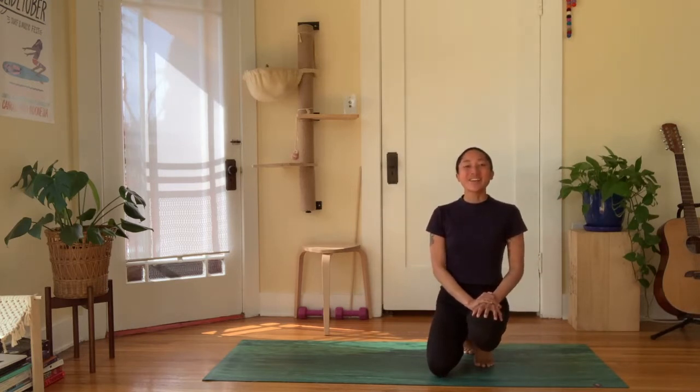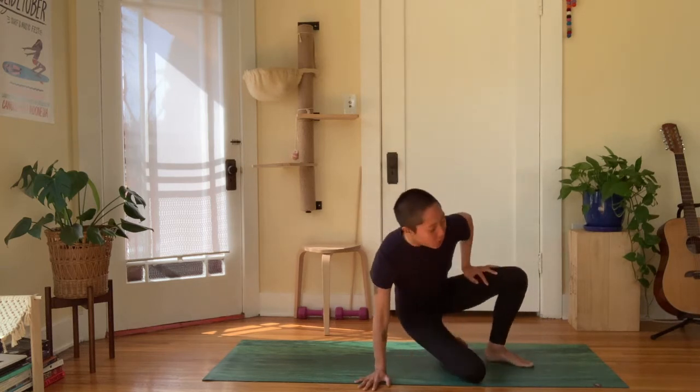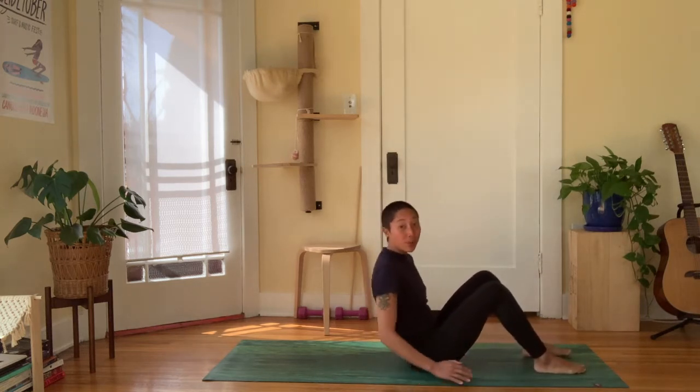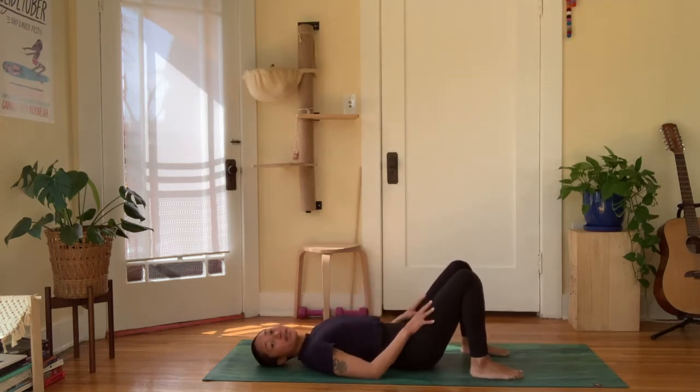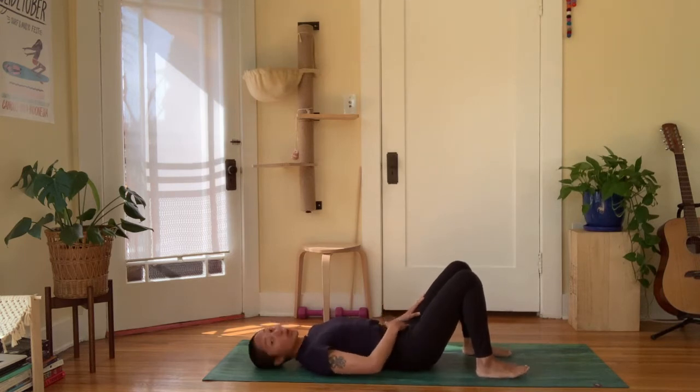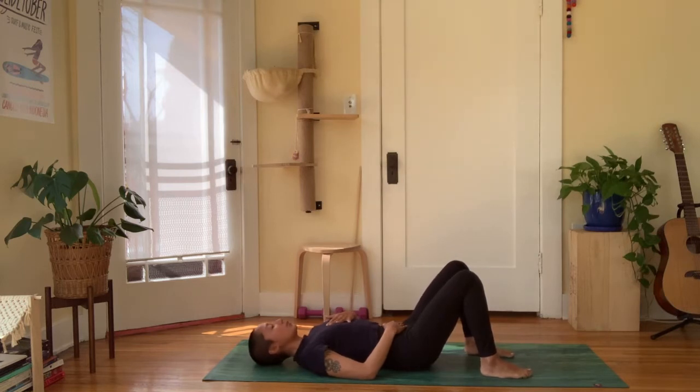So we'll begin on the back, coming into a constructive rest pose. You have your feet at least hip width apart, knees are bent. You can place one hand over your lower belly and the other over your chest. And depending on your energy level or how focused you feel, you might want to keep your eyes open. Otherwise, close them if it's comfortable.